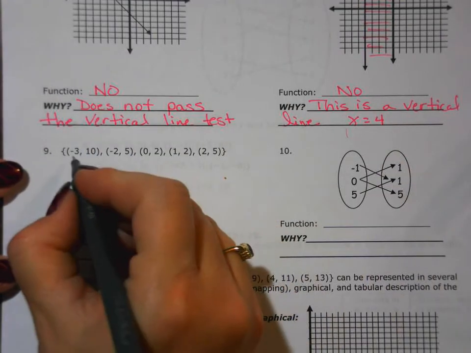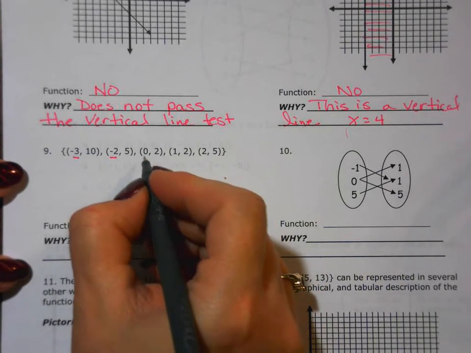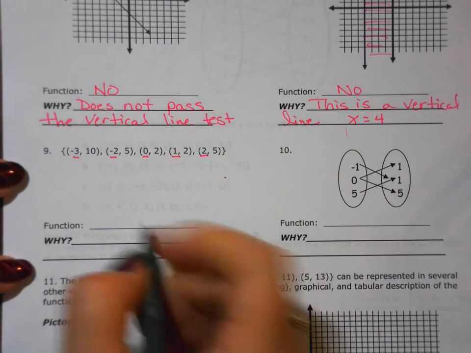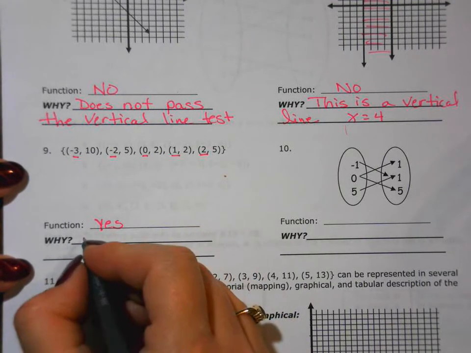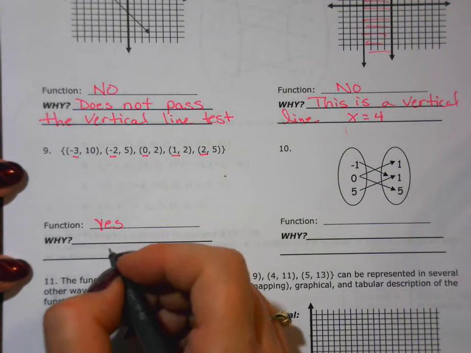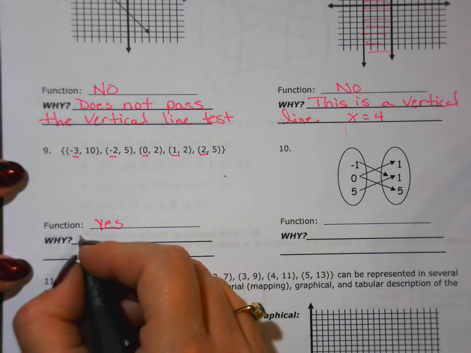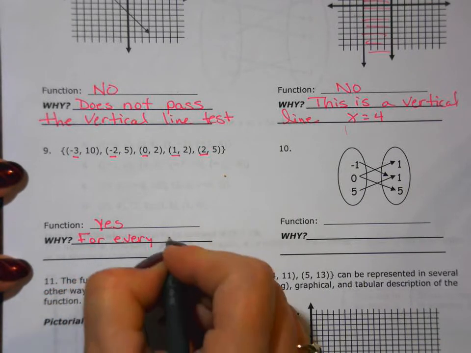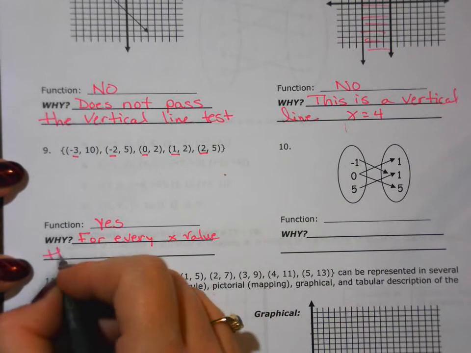Okay, let's look at number 9. Got -3 with 10, -2 with 5, 0 with 2, 1 with 2, and 2 with 5. This is a function, and a lot of people would say the x's don't repeat, and that is true, the x's don't repeat, but we do want to say for every x value, there is exactly one y value.